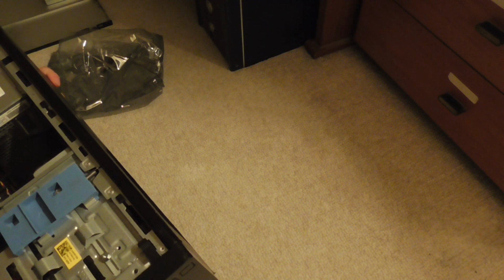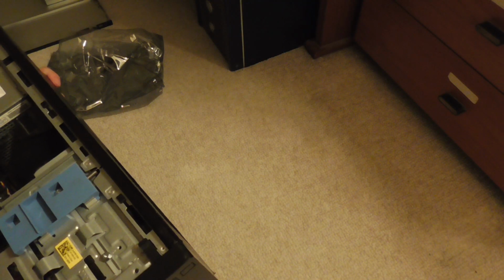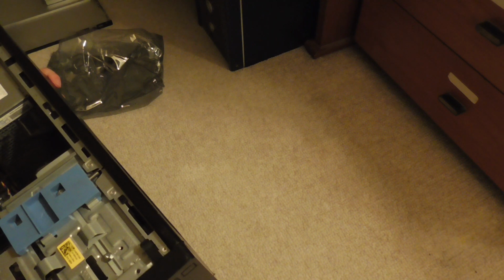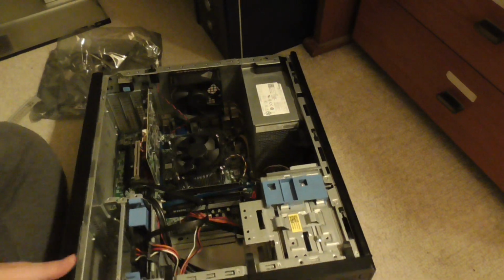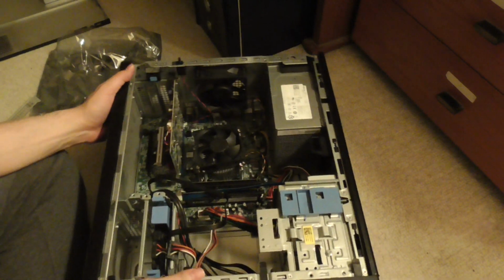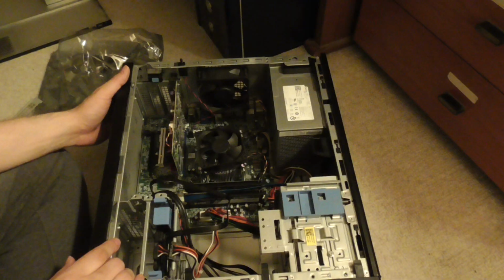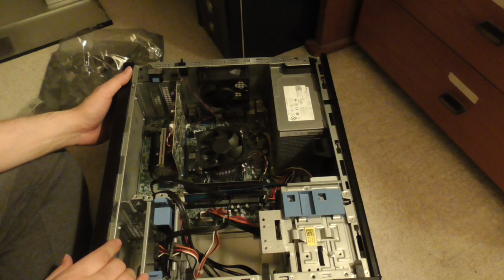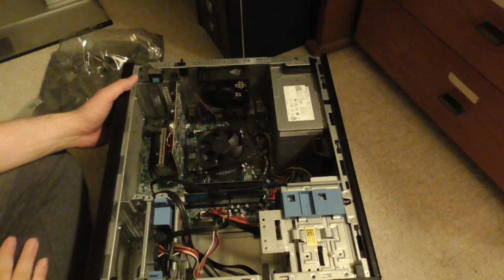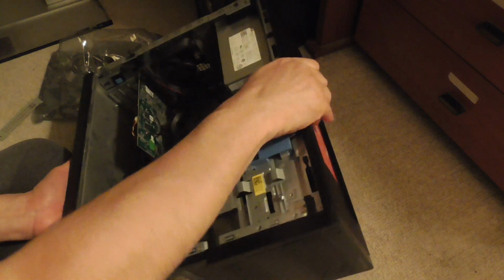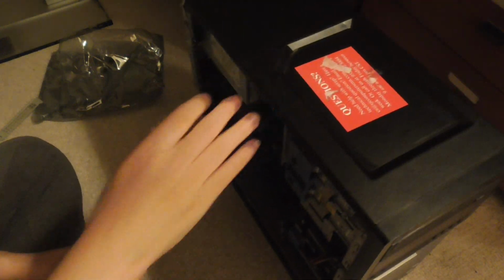It says 275. Maybe it's a 275 watt power supply. Yeah, so it's a 275 watt power supply, so it's definitely not going to have enough power to power a gaming video card. So that's pretty much it for this video. So that's how you get the GPU in.